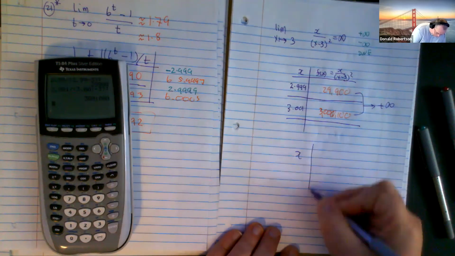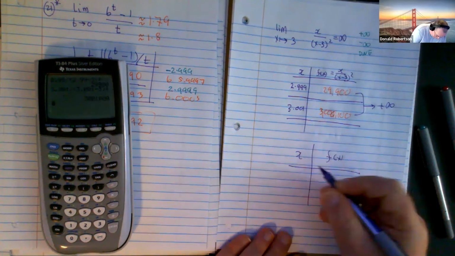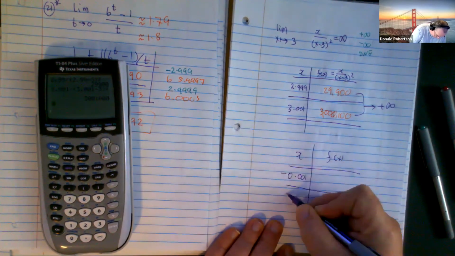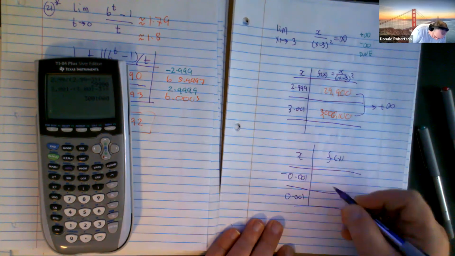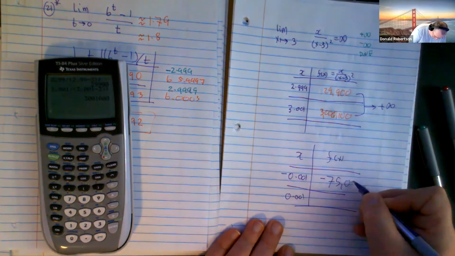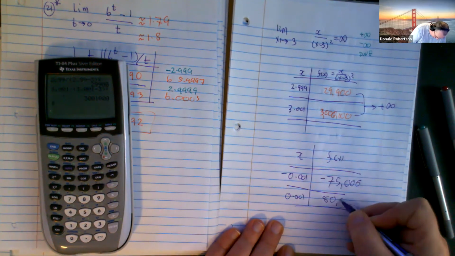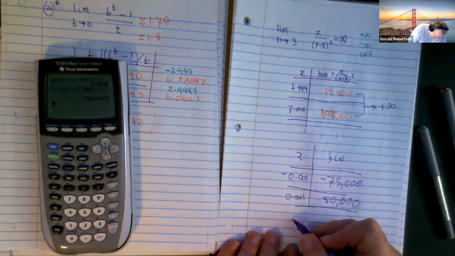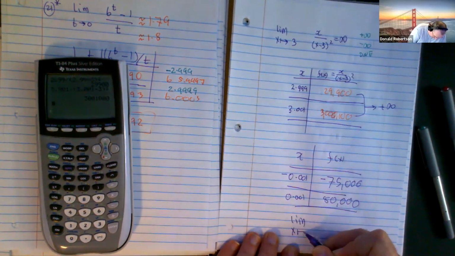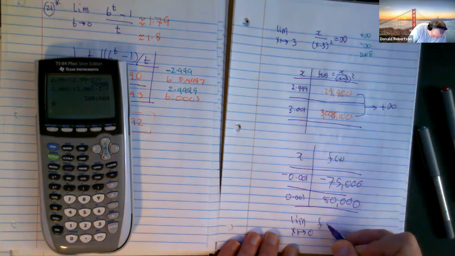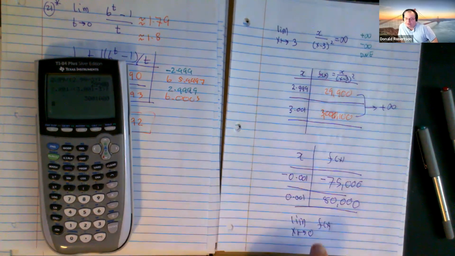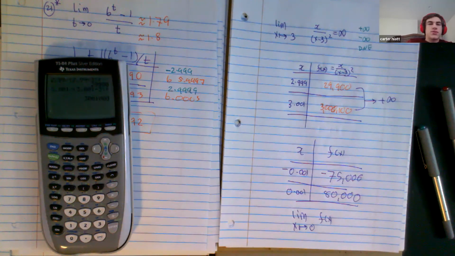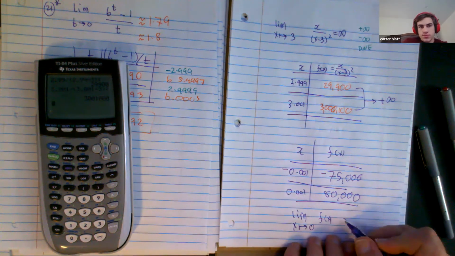Won't even do the question in detail, but suppose I was interested in the limit at 0, right? And I did this, and this number was negative 75,000, and this number was positive 80,000. If you were being asked to find the overall limit as x tends to 0 of that function, how would you interpret this? Since it's not given the same number, it just doesn't exist.